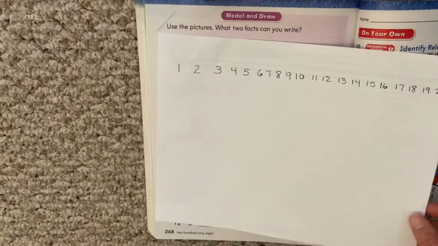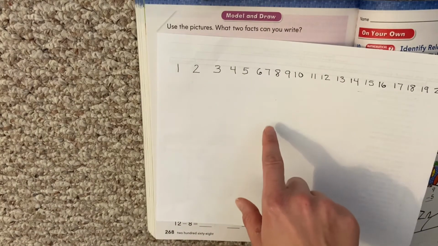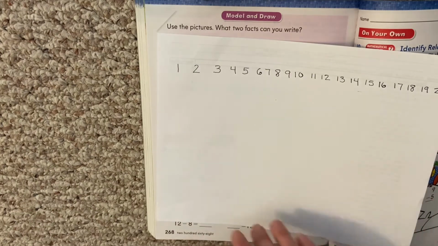9 minus 5. So here's my number line. Remember, if you don't have a number line, then you want to pause and make yourself one because you are going to need to have your number line ready for this lesson. Okay, so if you don't have this, pause. I would make your number line, okay, and then so you're ready.